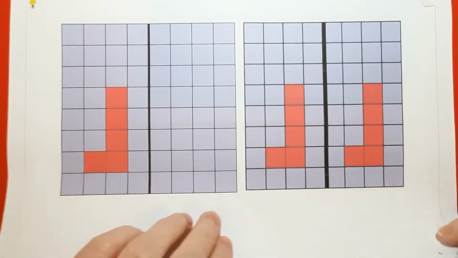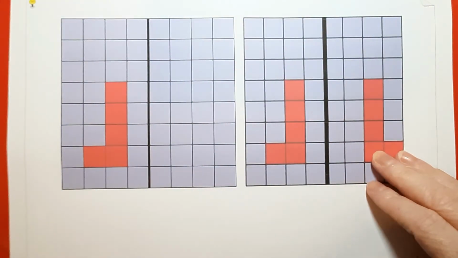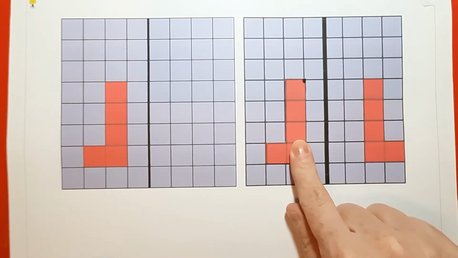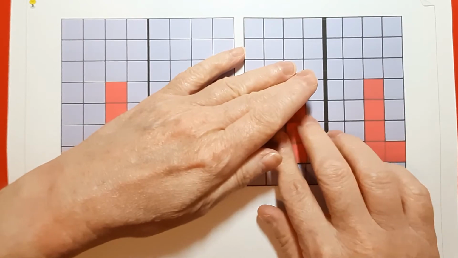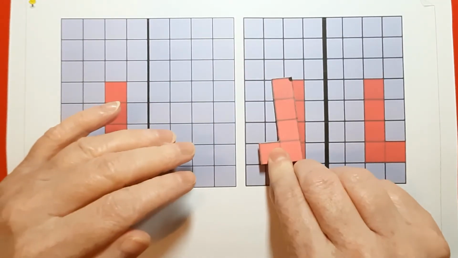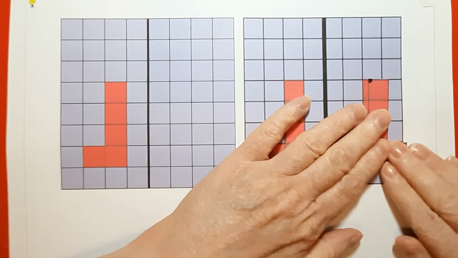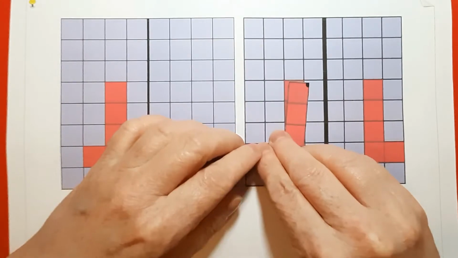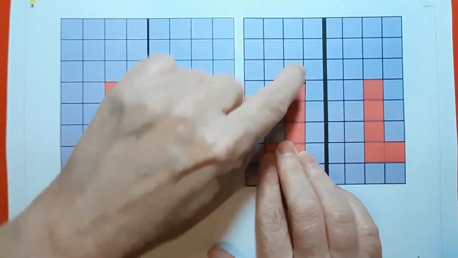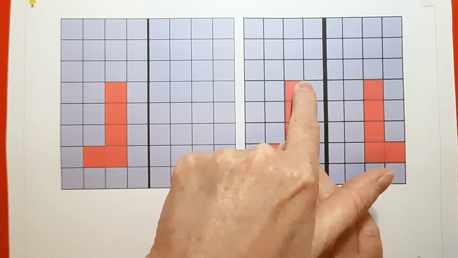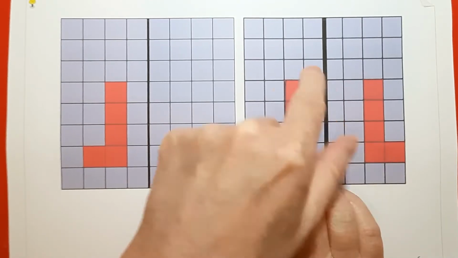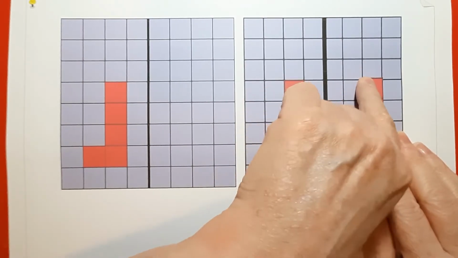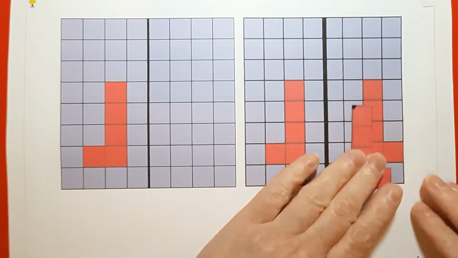Let's see if the second child has done any better. So if we put the original shape in its position, we can see here that the second child has correctly flipped or turned the shape over. So they've done that part correctly. However, if we look at this vertex here, we can see that on the original shape, it's 1 away from the mirror line, but on the reflected image, the same vertex is now 1, 2 away from the mirror line. So this was a good try, but it's still not correct.